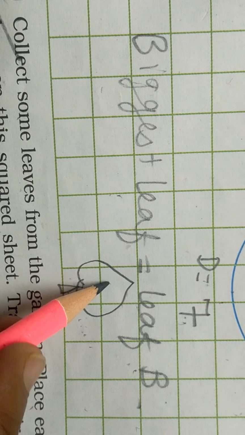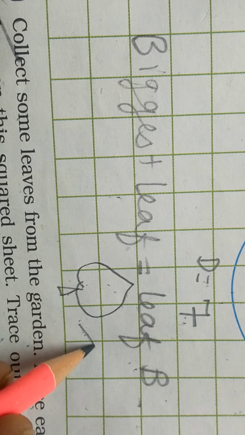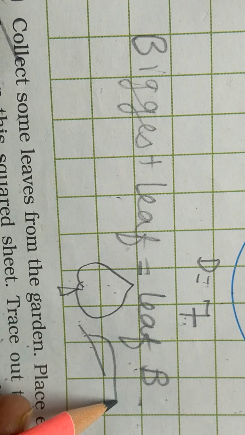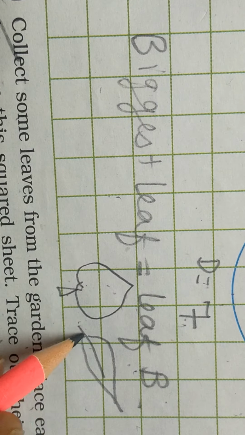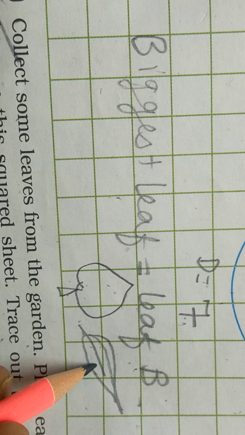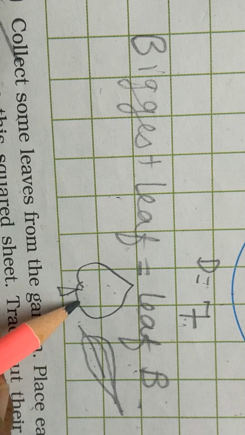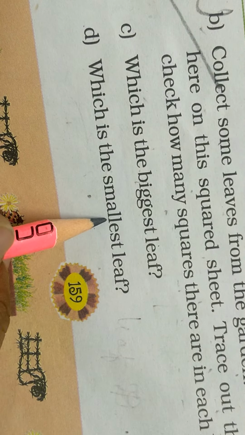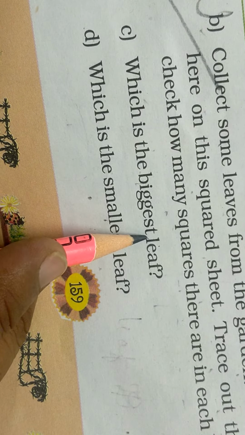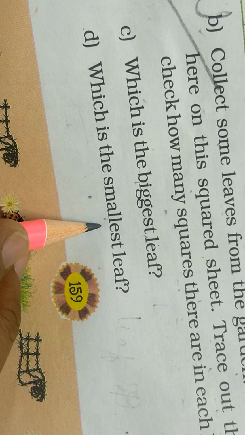After that you have to count the number of the squares, right? And suppose you have taken a mango leaf. The mango leaf is like this, long, right? So count the number of the total squares and then compare, and from that you come to know which one has the more number of squares. So this is the homework for you, and from that we have to find out which is the biggest leaf and which is the smallest leaf. The leaf having the more number of squares is the biggest leaf, and the leaf having the less number of squares is the smallest leaf.